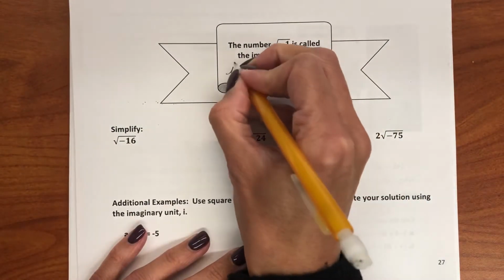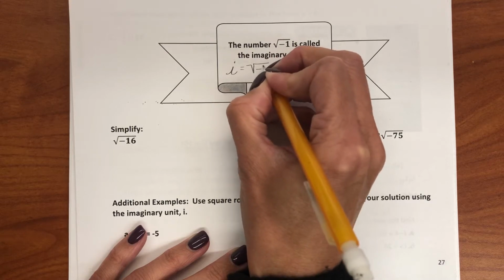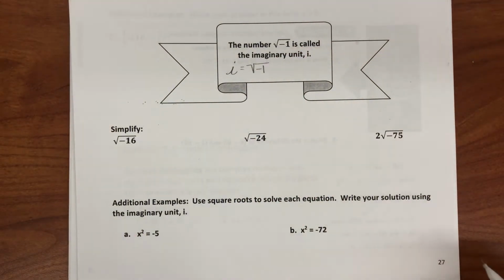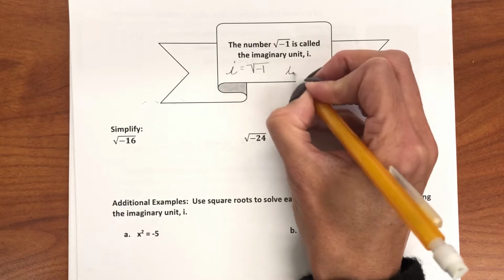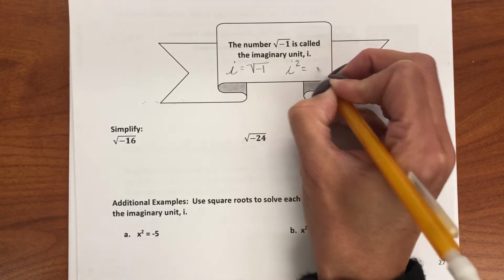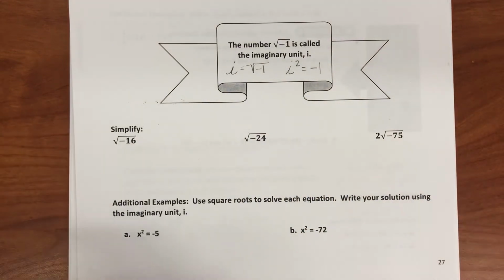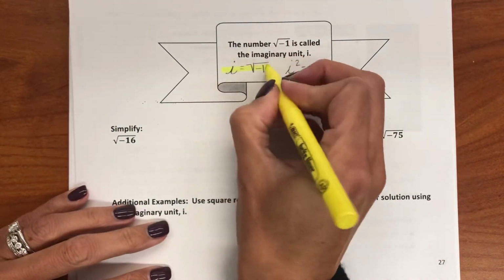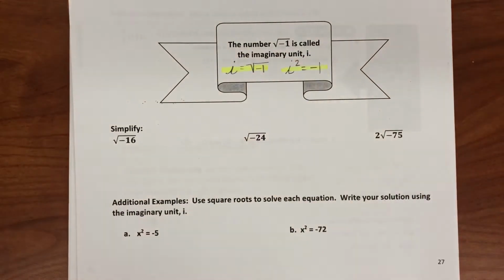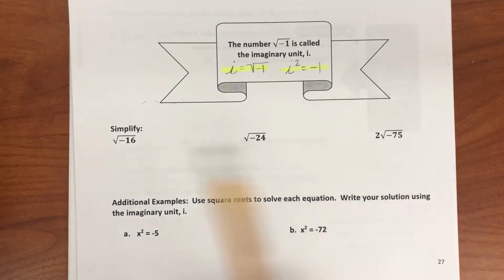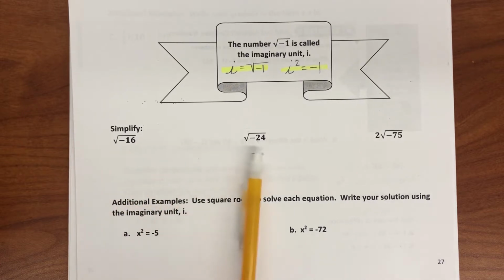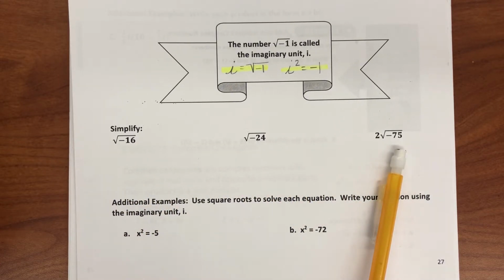So i equals the square root of -1. And then i squared equals -1. So these are important to know: i equals the square root of -1, and i squared equals -1. So let's look at some roots here with negative numbers.